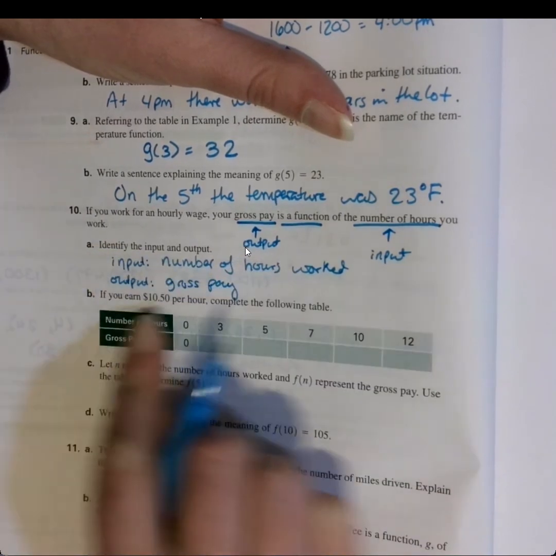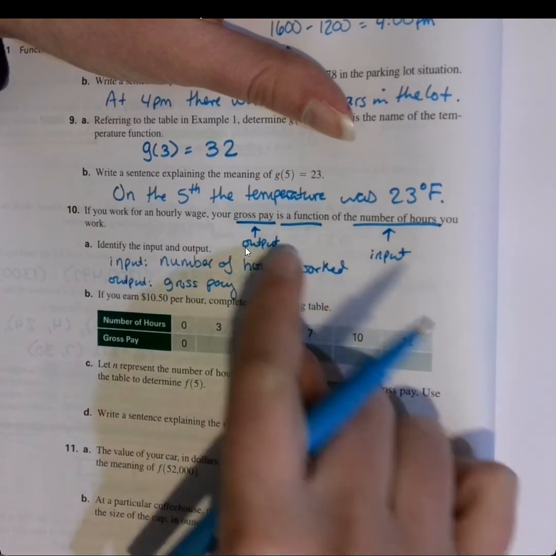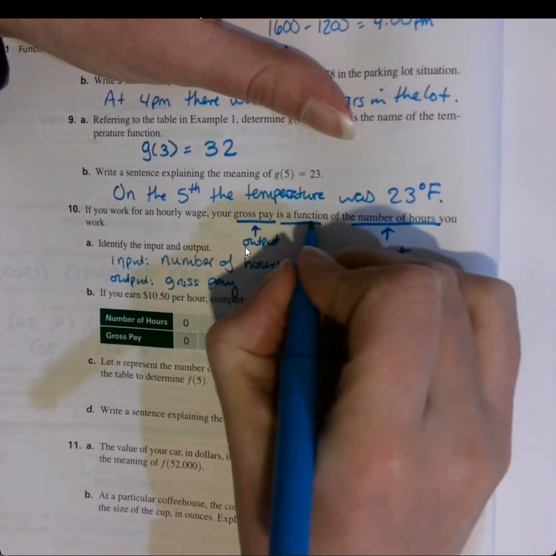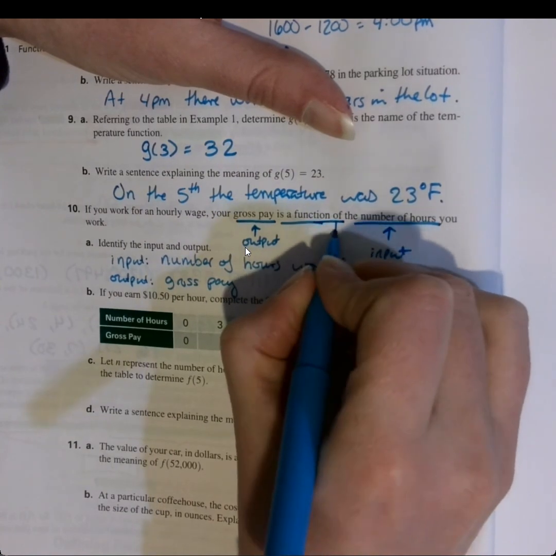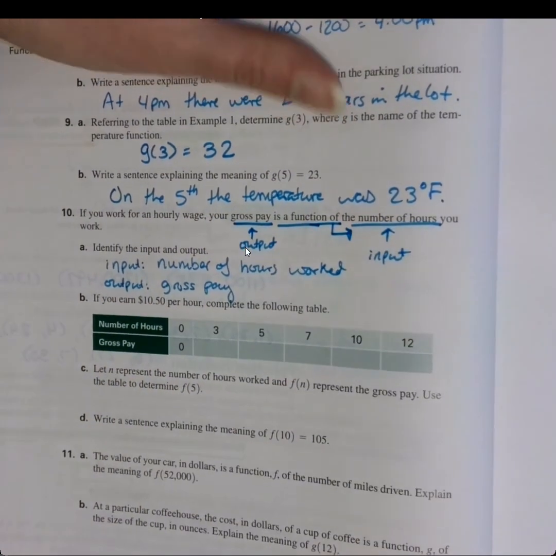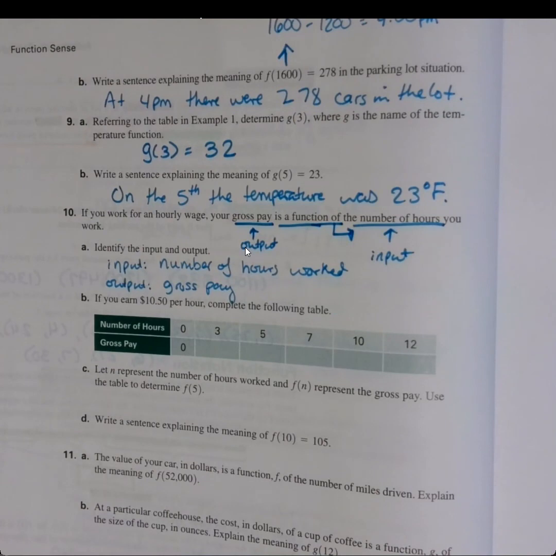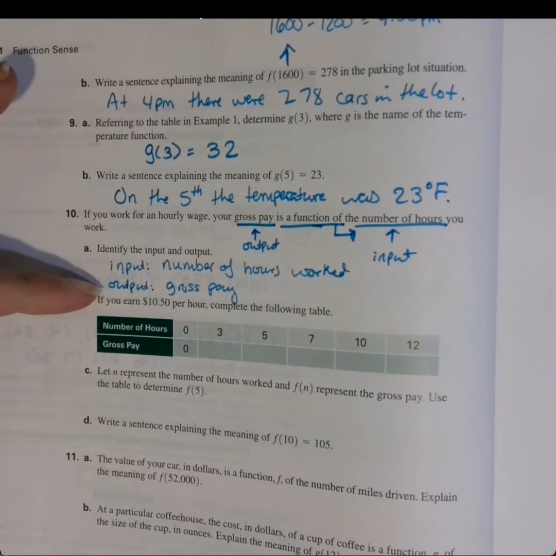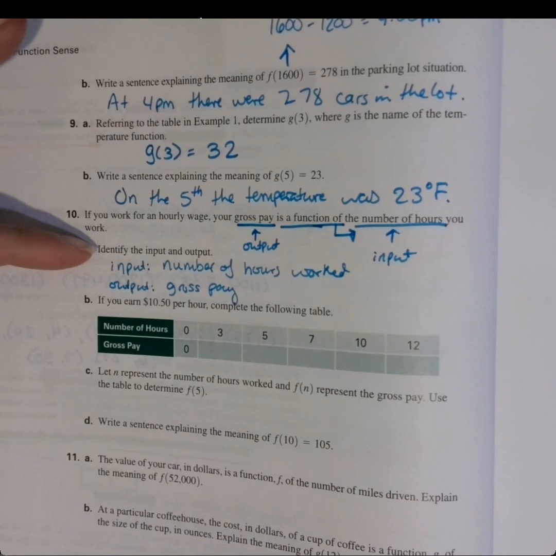Now, when I identified those, I did it because I know that the output is always a function of the input. So if I find the phrase "is a function of," after the word "of" comes the input. Before the "is a function" part comes the output. So I know the order has to be that way because of the way they phrase their sentence. Also, I know that my gross pay is controlled by how many hours I work. So my output depends on my input.